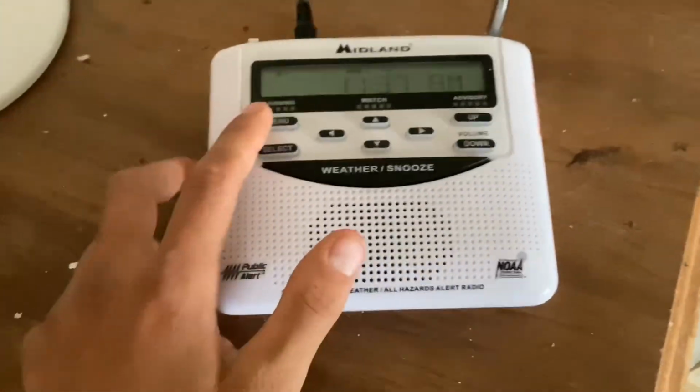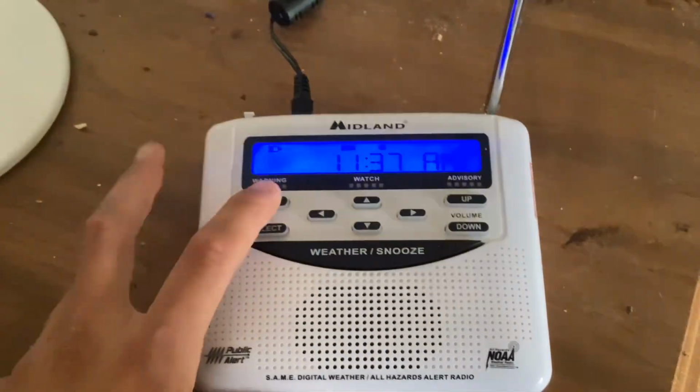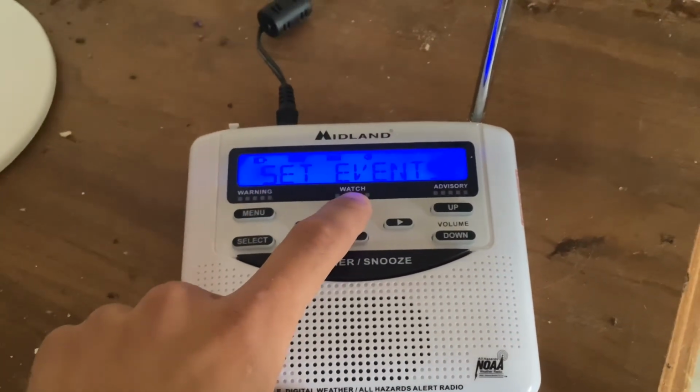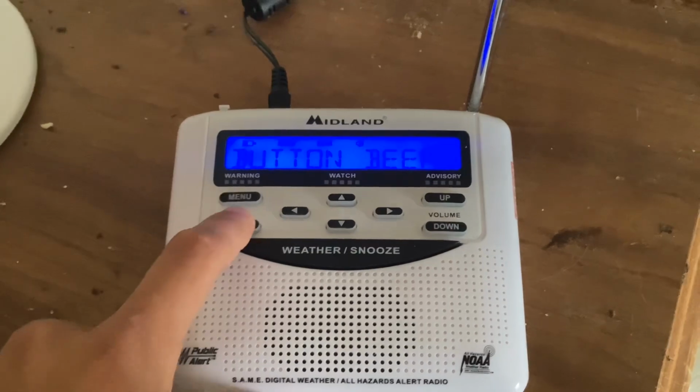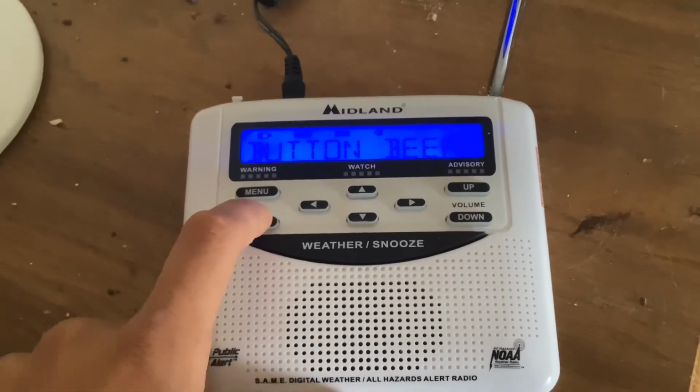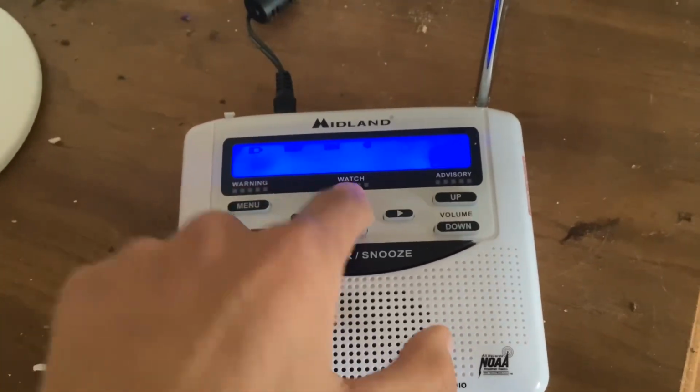Alright, now part 3. If you want to turn off your beeping when you press buttons, I'll show you how that works now. You press menu, and you press button beeps. You press select. So right now it's beeping when I press buttons. You can turn it off or on.